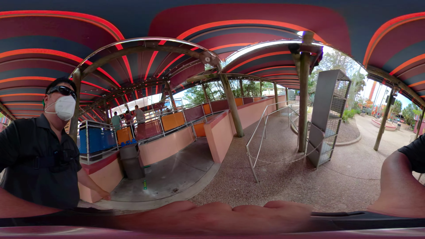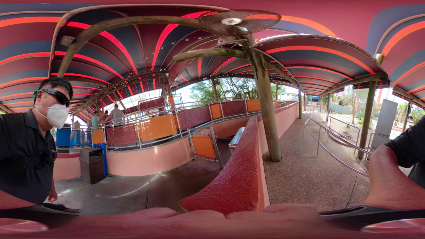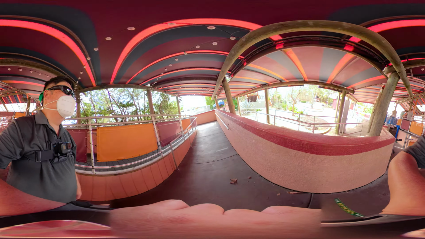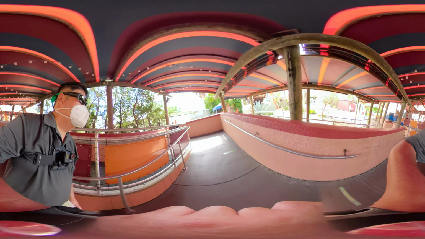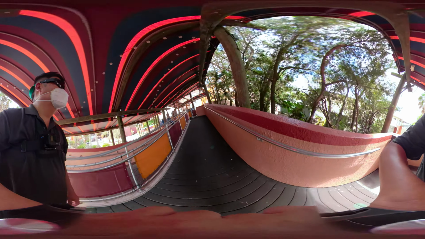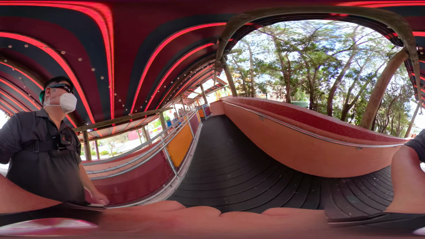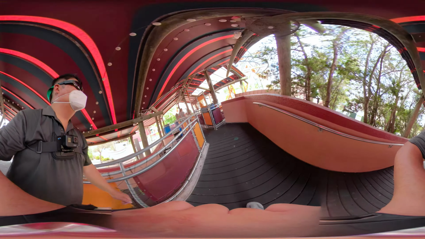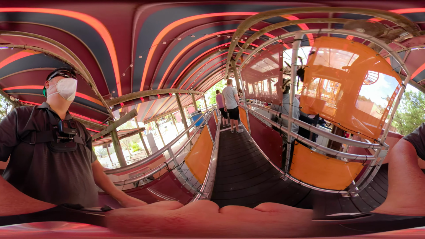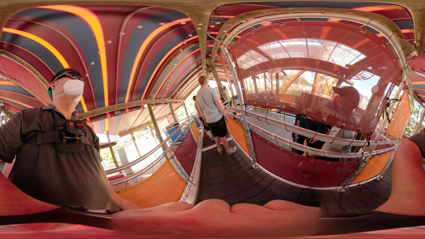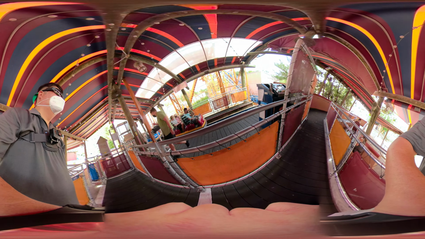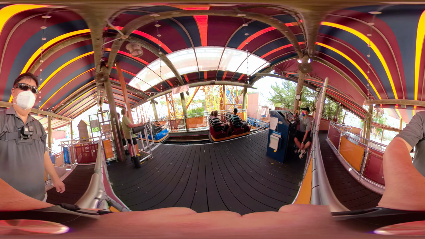On the Sand Serpent. Watch your step as you enter the car. Once seated, pull the leg bar down to your waist. Secure all loose articles such as hats and glasses.